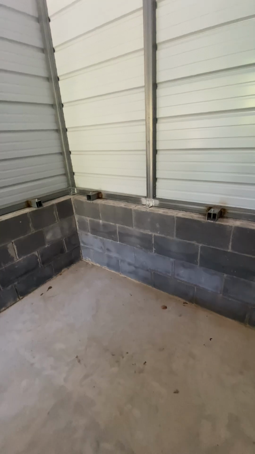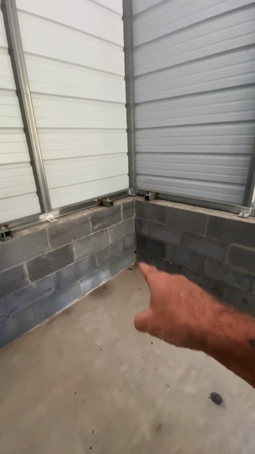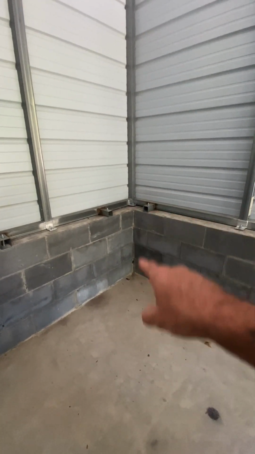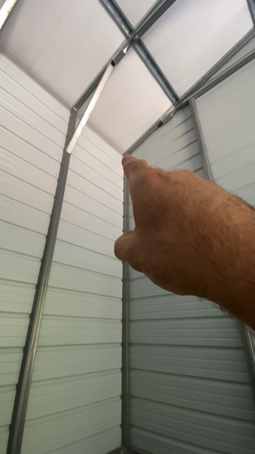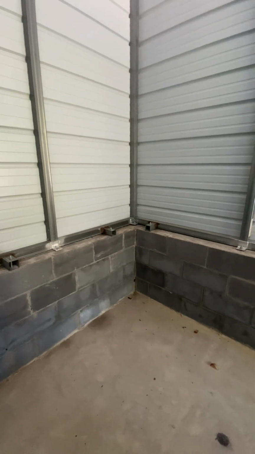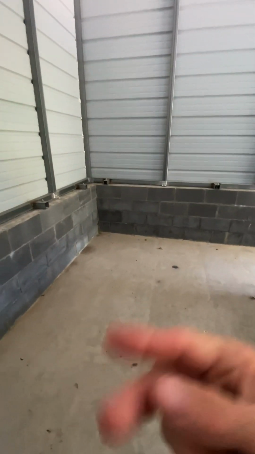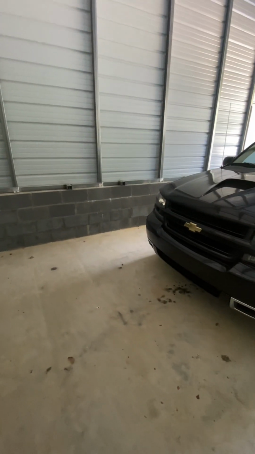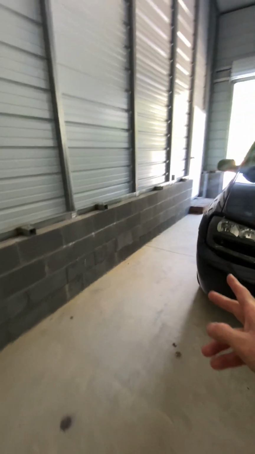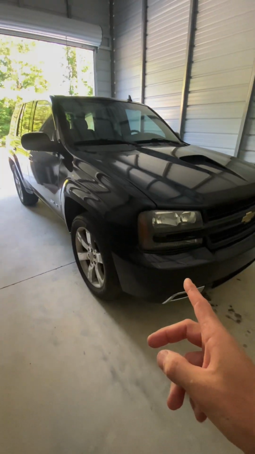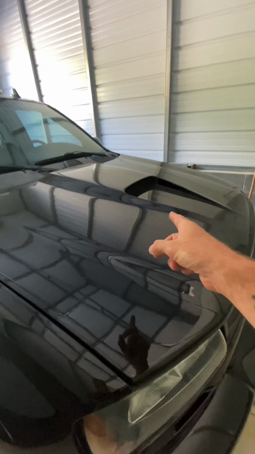All right, now you're probably asking, why in the world did you build it like this? So from that corner to that corner is 16 foot on the inside. From that corner to the top of the block is 32-inch stem wall. And then from that corner to that corner is 12 foot. And the reason why I built it like this is a couple of reasons. One, I didn't want to get into my driveway. Two, I wanted it deep. And the reason why I wanted it deep, because this is my Trailblazer SS right here. This is a functional ram air hood. This is a true LS2 all aluminum. They didn't make many of them.